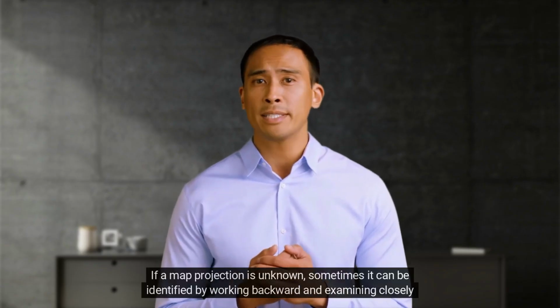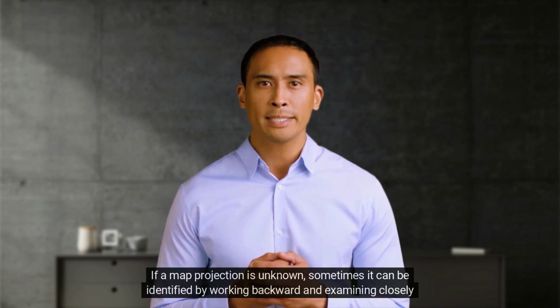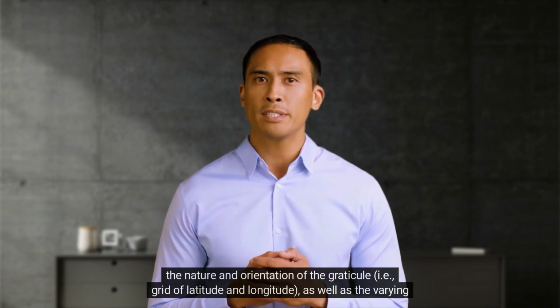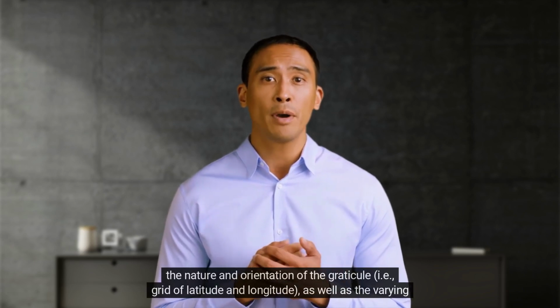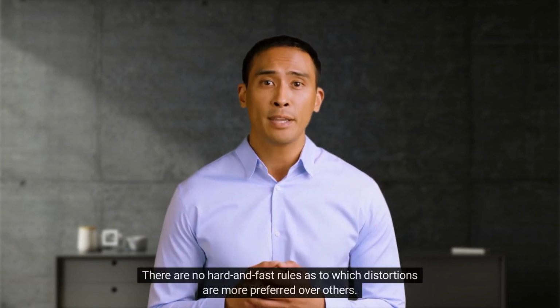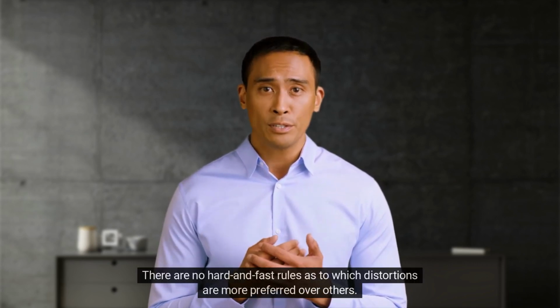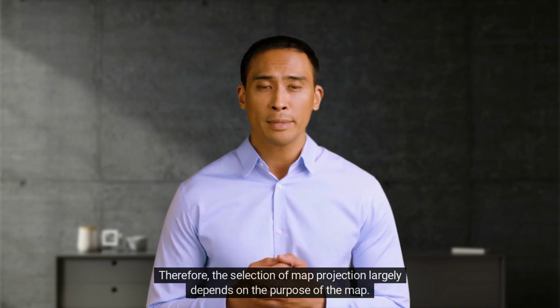If a map projection is unknown, sometimes it can be identified by working backward and examining closely the nature and orientation of the graticule, that is, grid of latitude and longitude, as well as the varying degrees of distortion. Clearly, there are trade-offs made with regard to distortion on every map. There are no hard and fast rules as to which distortions are more preferred over others. Therefore, the selection of map projection largely depends on the purpose of the map.